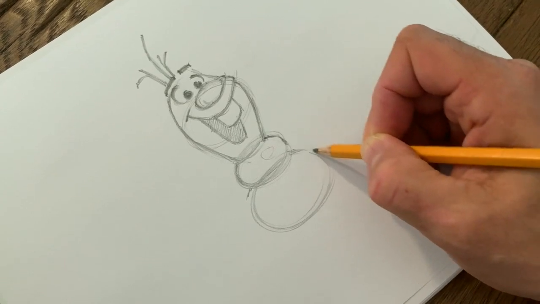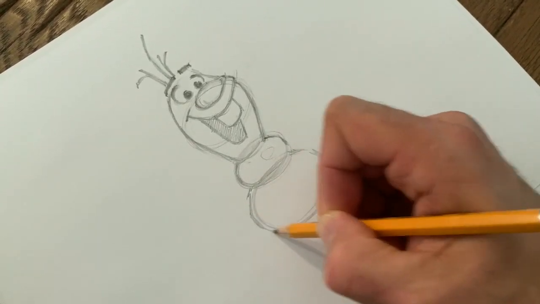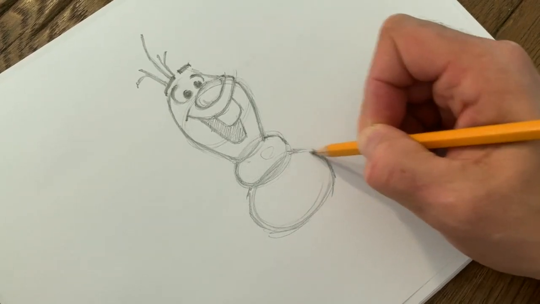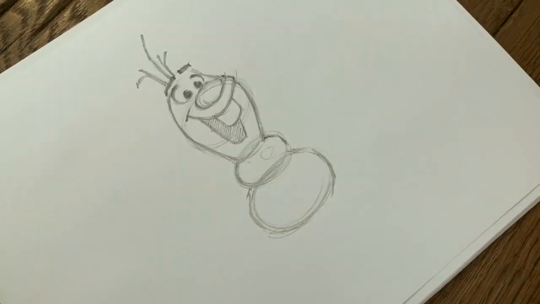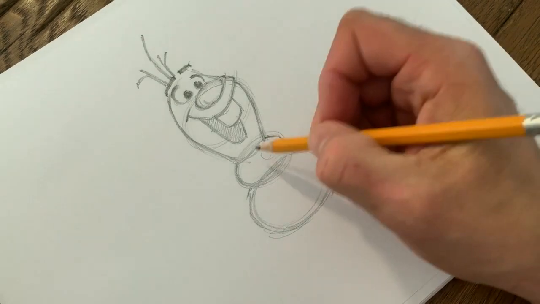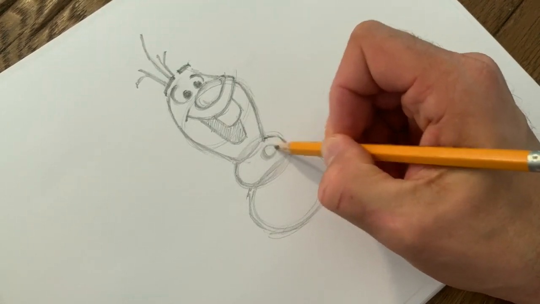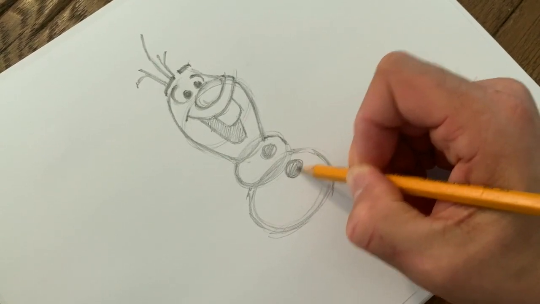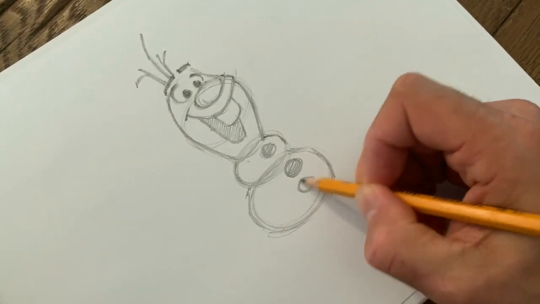And even that bottom portion, it's going to have a little bit of those squared edges. Right? And then, of course, we got to go in and put those cute little buttons, cute little pieces of coal.